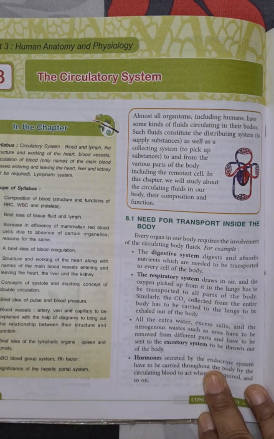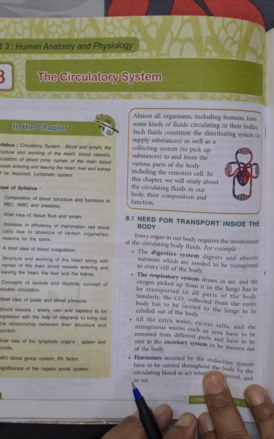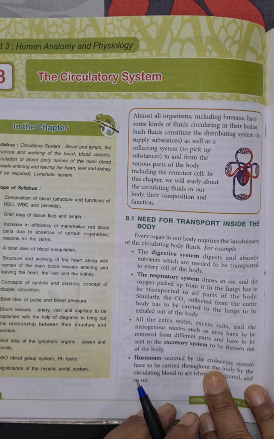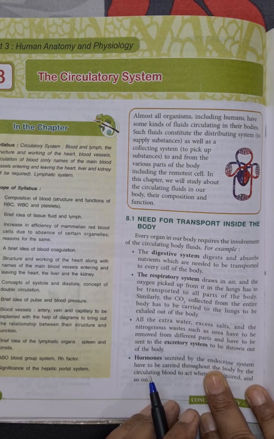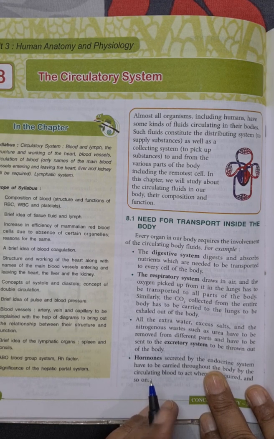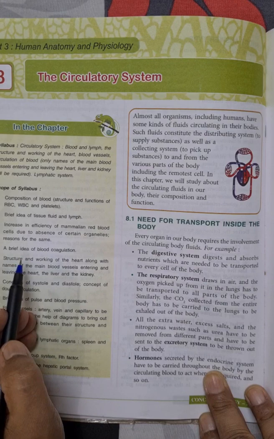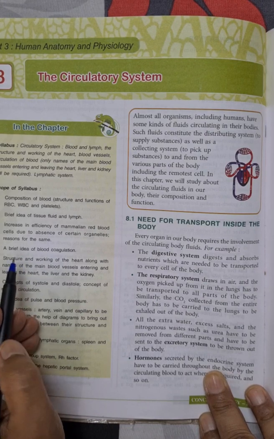All organisms, including humans, have some kinds of fluid circulating in their body. These fluids help in transportation of substances to and from the various parts of the body. The circulating fluids and the organs involved in transportation of substances form the circulatory system of an organism. So, in this chapter, we are going to study about circulating fluids in humans, their composition and functions.